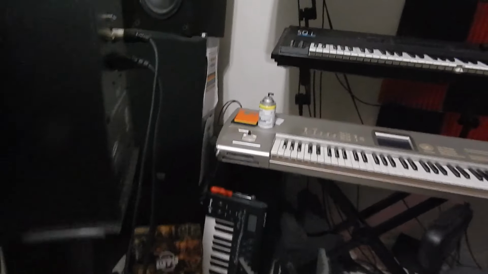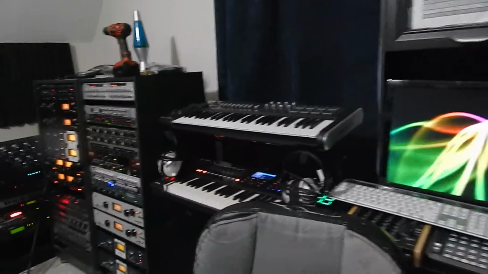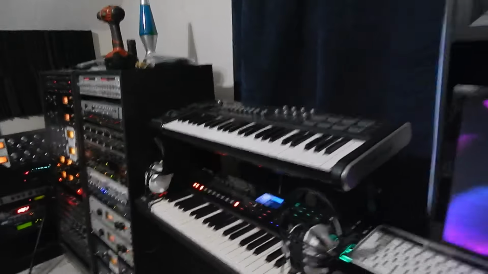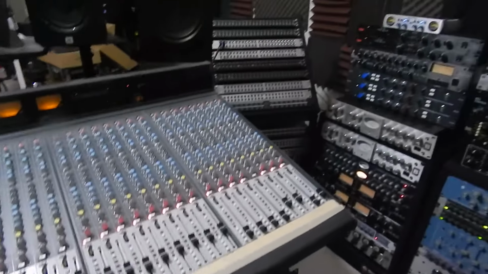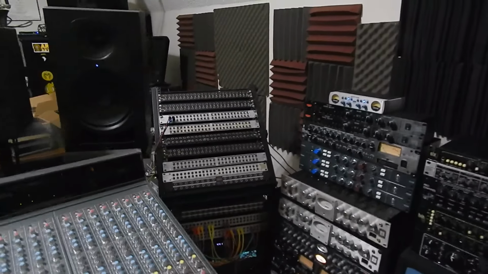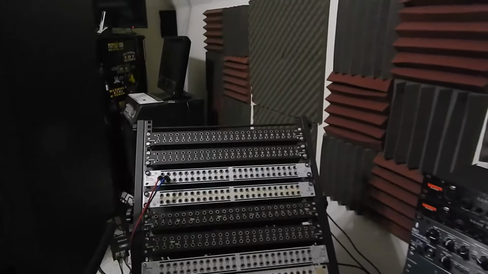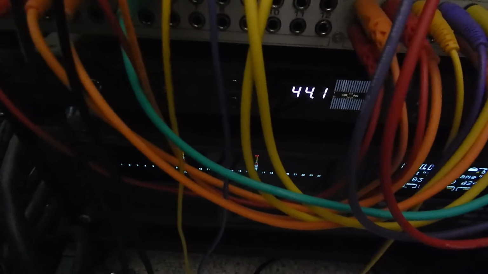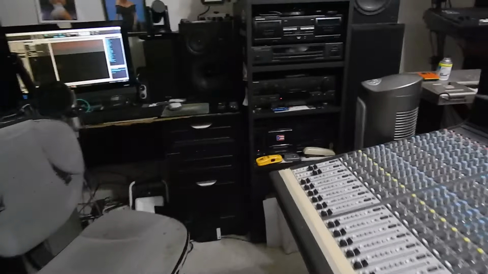So I'm going to do a walk around. I got a bunch of patch cables because I'm going to patch in a compressor to those drums so you can kind of see what's going on. So the front of the patch bay is here, and then my interface, which is this Antelope, says 44.1. That's the Antelope Orion interface. That's what's going to my computer, which I got set up over here.